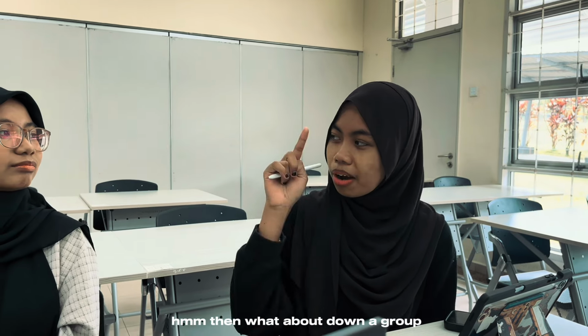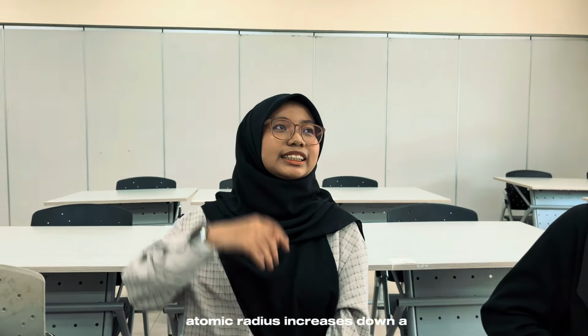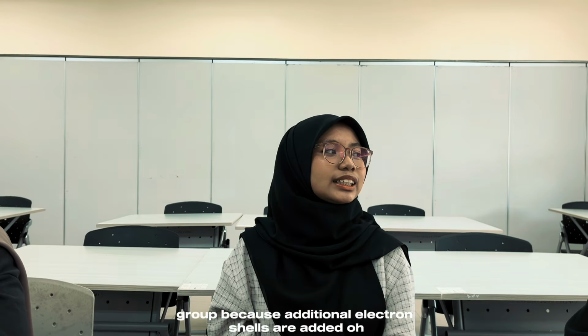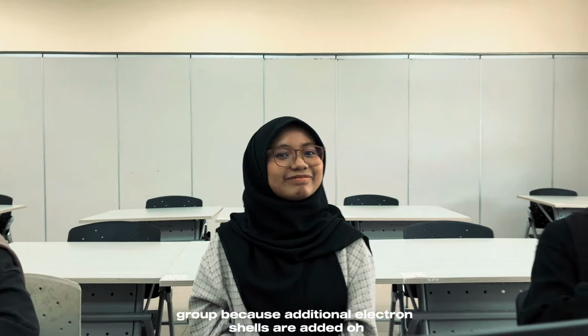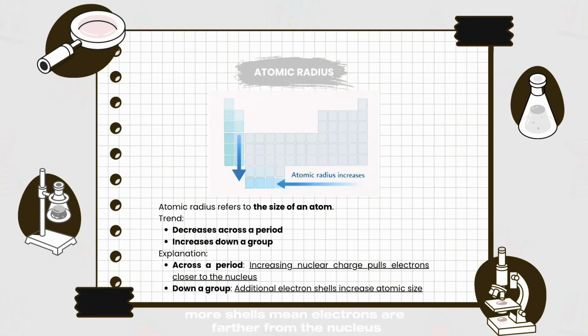Then what about down a group? Atomic radius increases down a group because additional electron shells are added. More shells mean electrons are farther from the nucleus, increasing atomic size.